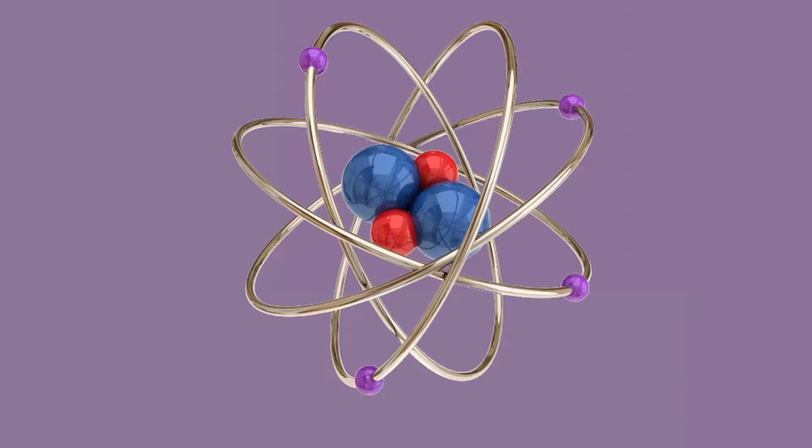And we can see that there's these little blue balls in the middle, and there's these little red balls in the middle, and that is what we would call the nucleus. And in this representation, we see these purple balls that are circling in kind of a roller coaster elliptical pattern, as it looks like. And those purple balls would be representative of what are called electrons. The inner mass is called the nucleus, where we have protons and neutrons.